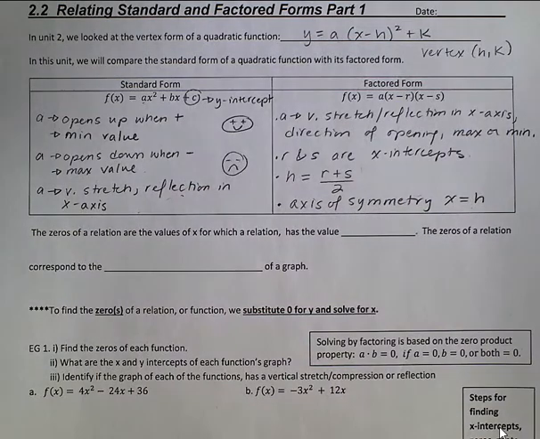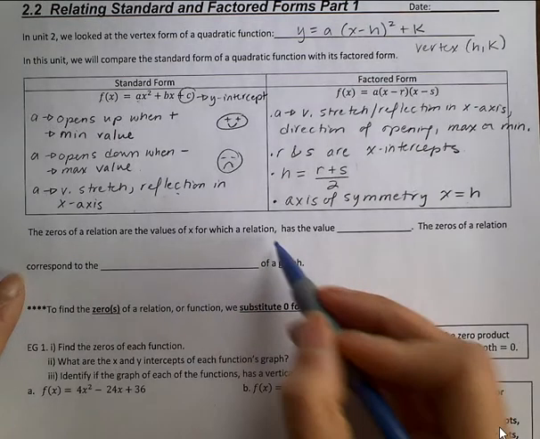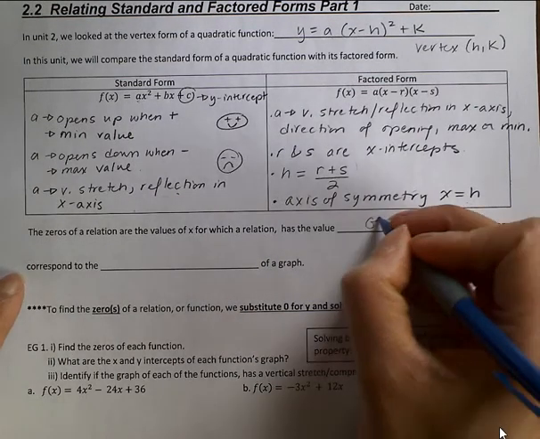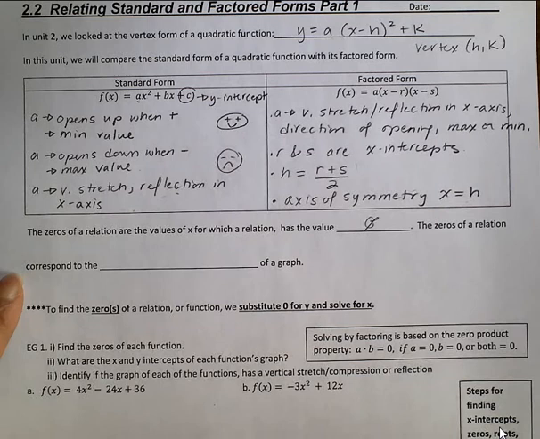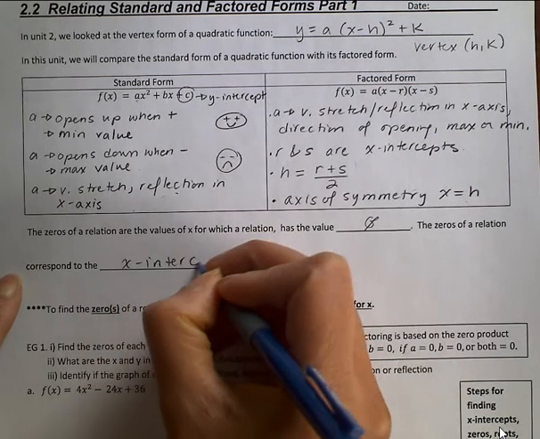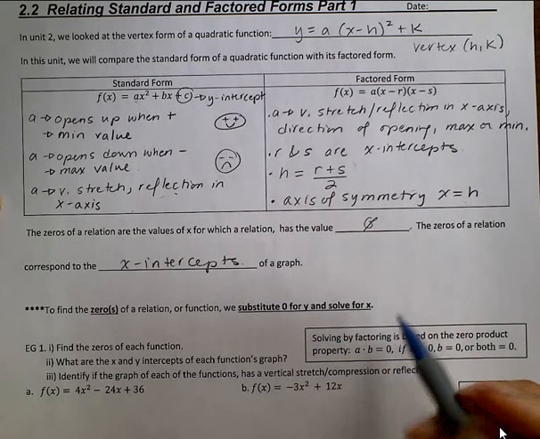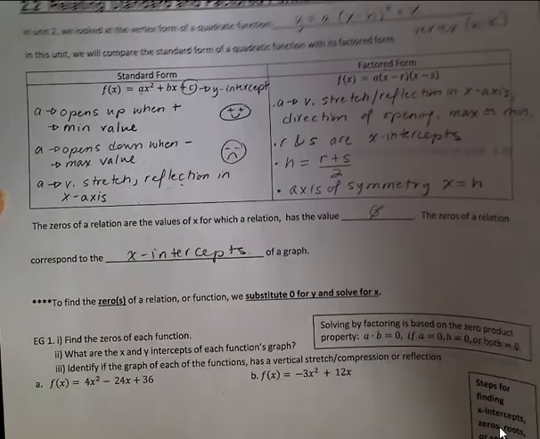The zeros of a relation are the values of x for which a relation has the value of 0. The zeros of a relation correspond to the x-intercepts of a graph. To find the zeros of a relation or a function, we substitute 0 for y and solve for x. We're going to do this in the next examples.